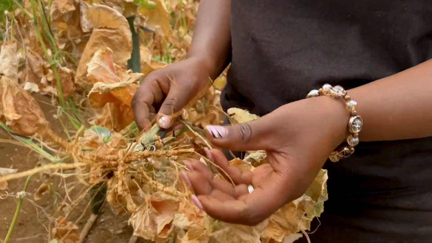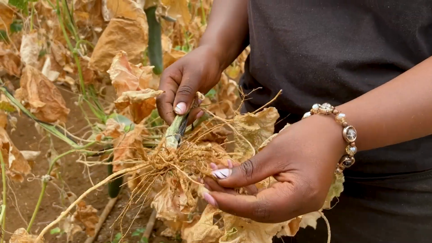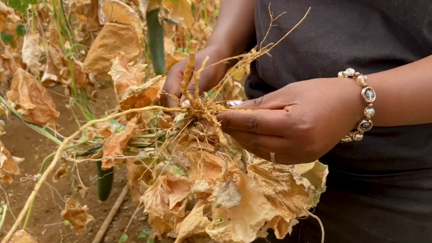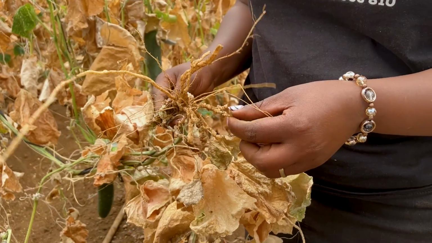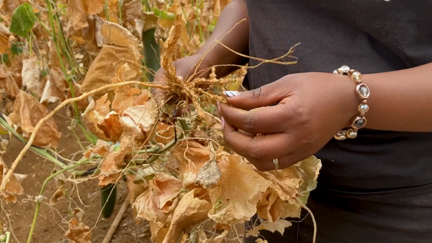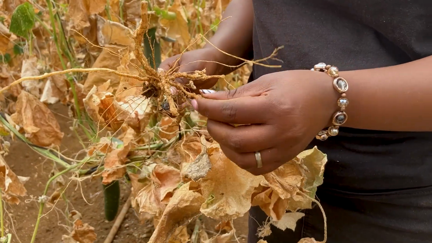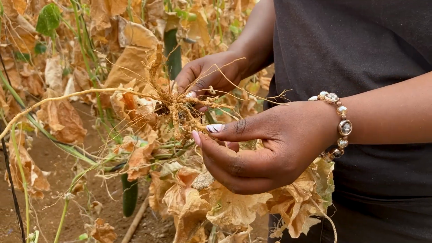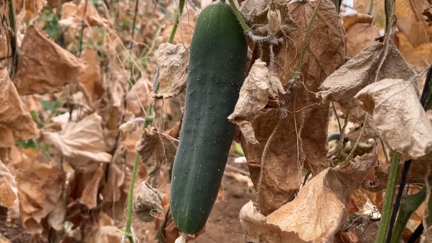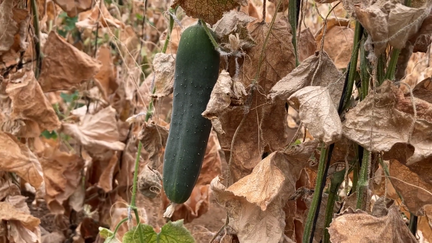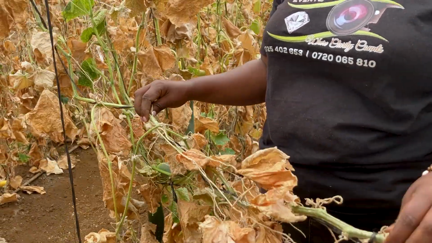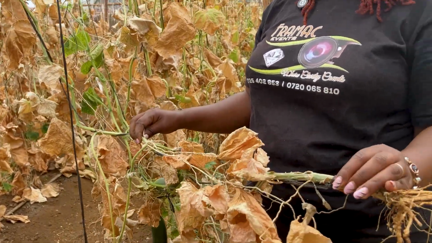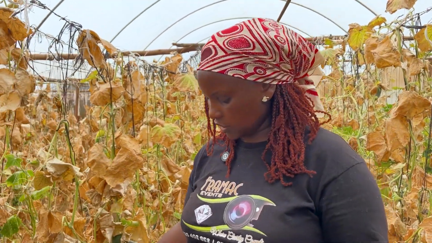You see the round things here. These are nematodes. A nematode is a parasite that invades the roots of a plant. And when they invade, the root swells, as you can see. Now, this prevents uptake of water and nutrients. So at the end of the day, the plant will get starved and it has no choice other than to dry up. So this is one of the challenges.